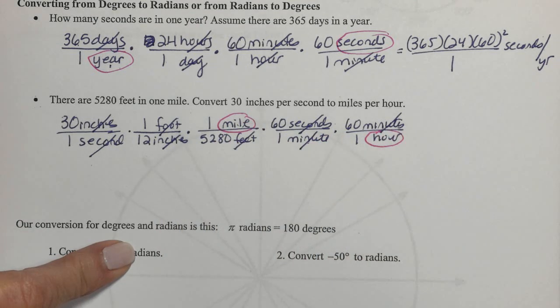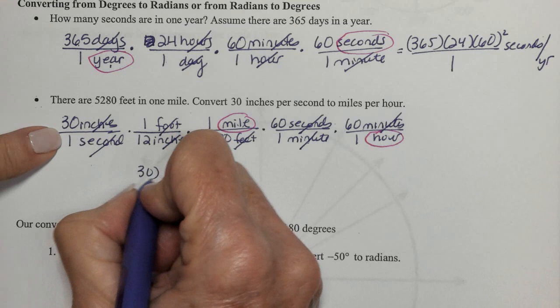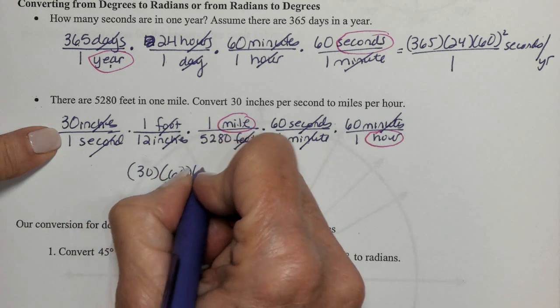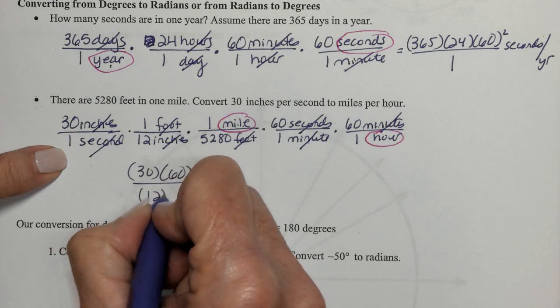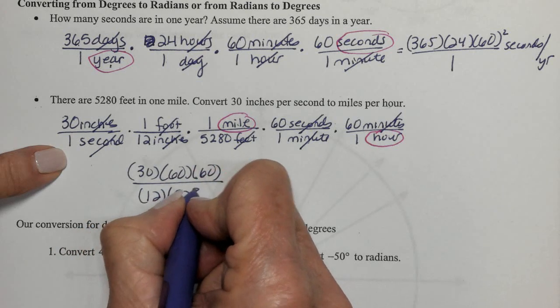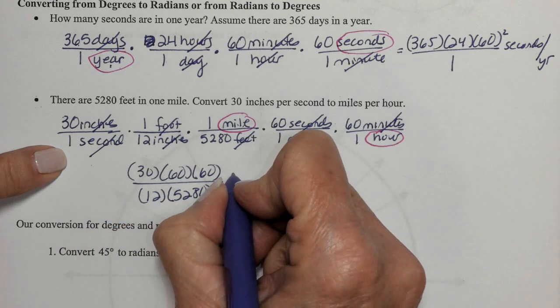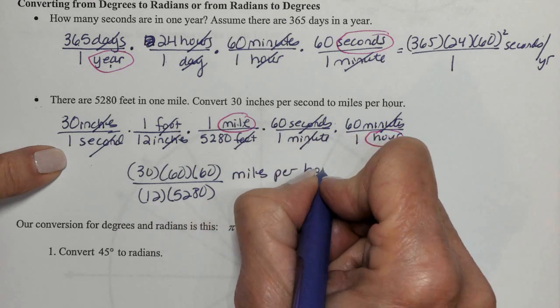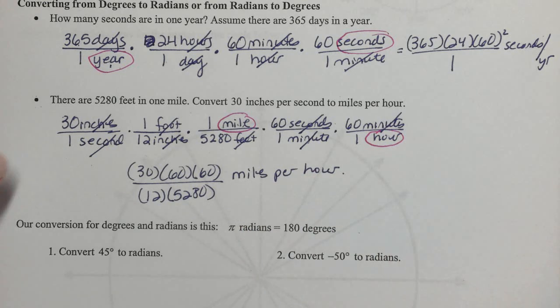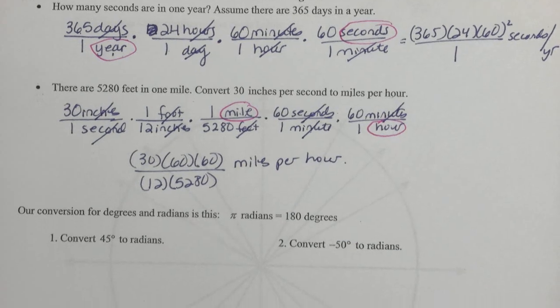We're going to multiply all the numbers on top and multiply all the numbers on the bottom, and we will have our answer in miles per hour, mph. So that's how we convert using a little unit analysis, a little stoichiometry.